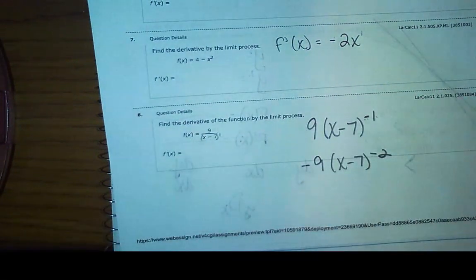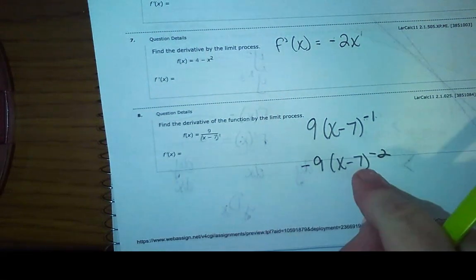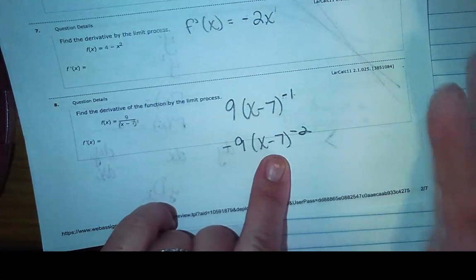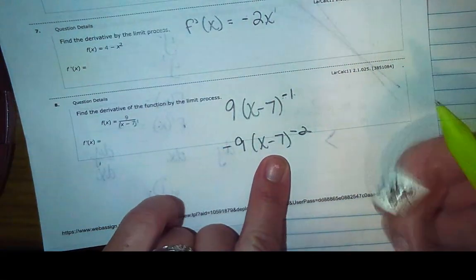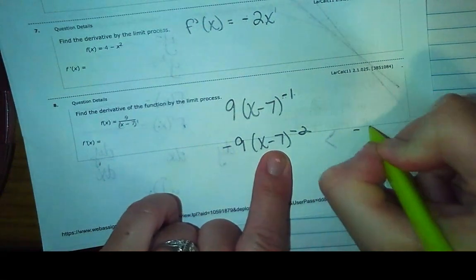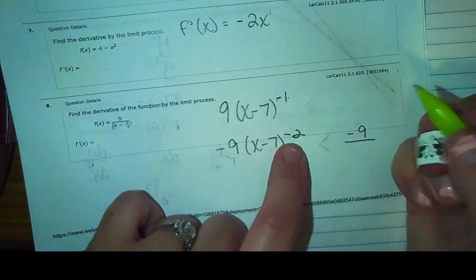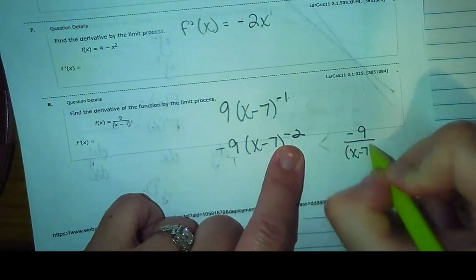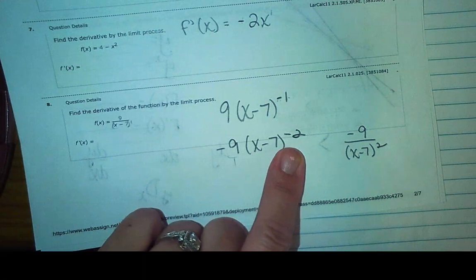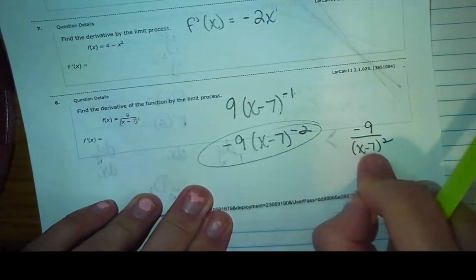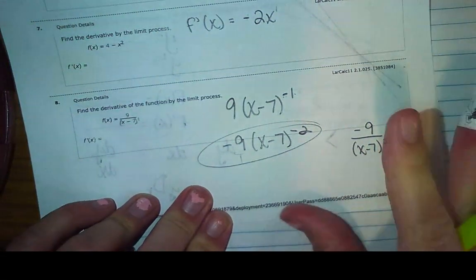But again, if you're going into Cal 2, if you're going to UTA, anything like that, they're going to expect you to fix this back and make it simplified. In my head, this is simplified just fine. But what would that mean? That means negative 9 is in my numerator, because it's over 1. And that would mean x minus 7 to the negative 2 will be x minus 7 to the positive 2 in your denominator. WebAssign will take it this way. You may need to learn how to do it that way. Okay, but for my class, you can leave it like this.